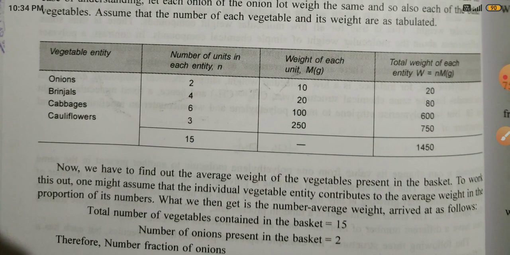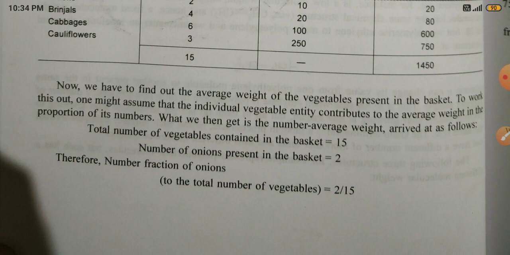Vegetable entity items: onion, brinjals, cabbages and cauliflowers. Number of units in each entity: 2, 4, 6, 3, total is 15. The weight of each unit: 10, 20, 100, 50. The total weight of each entity, W equal to n times the weight in grams: 20, 80, 600, 750. Total is 1450.